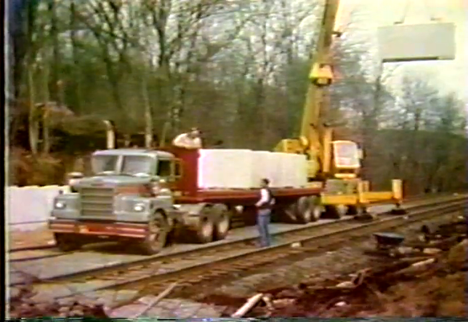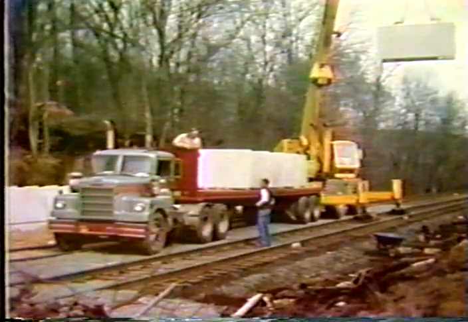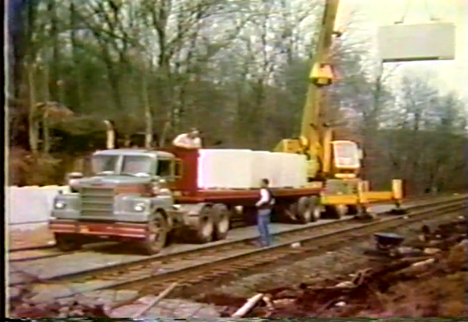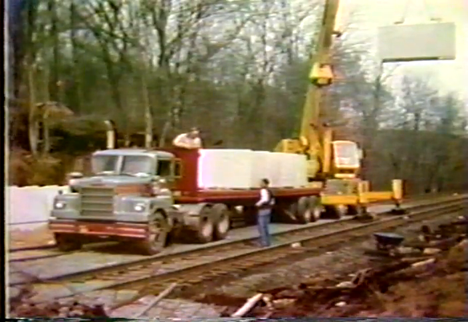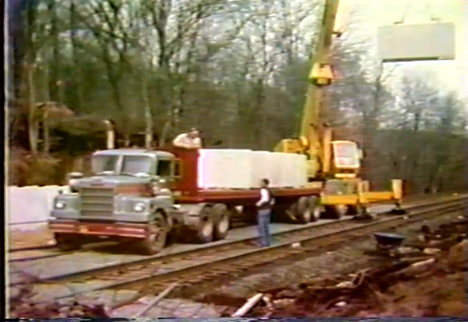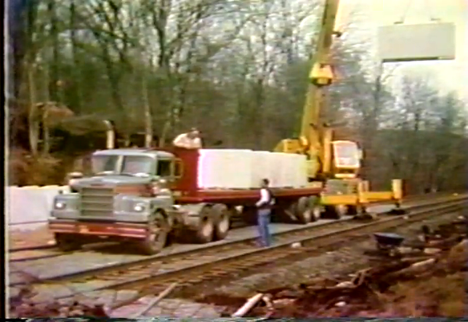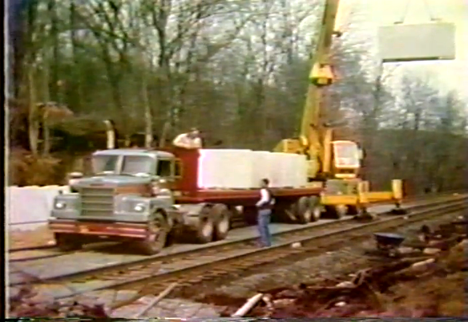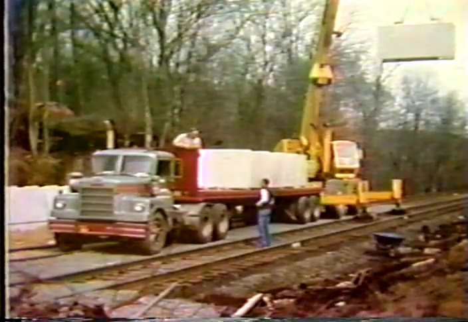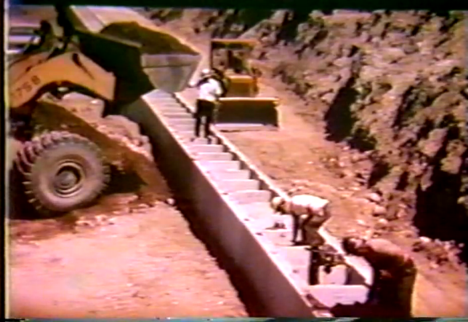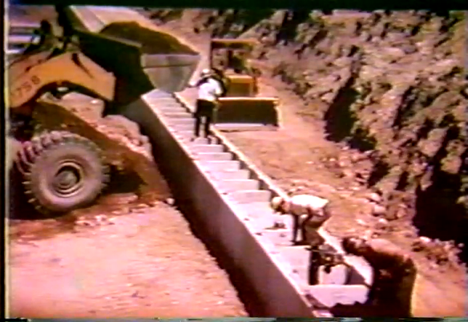But these can be brought in. They're usually brought in by a lowboy or a truck. There's a special device they use for lifting those out. These are lifted out by crane. But you can build these walls rather fast, though. They are expensive, like most concrete walls are, but this is just another technique that can be used for correcting landslides. Here's another view of placement of the backfill in there.